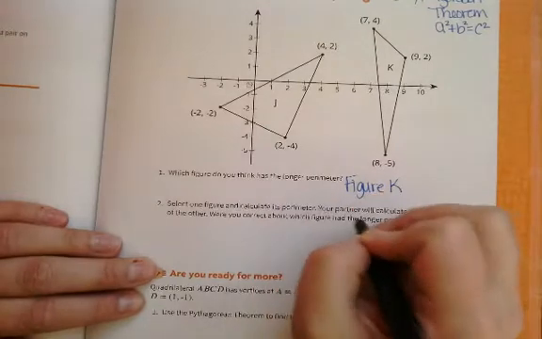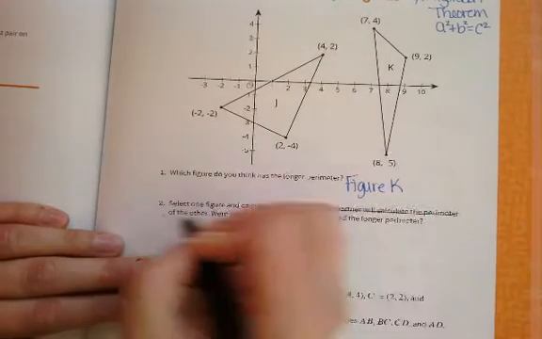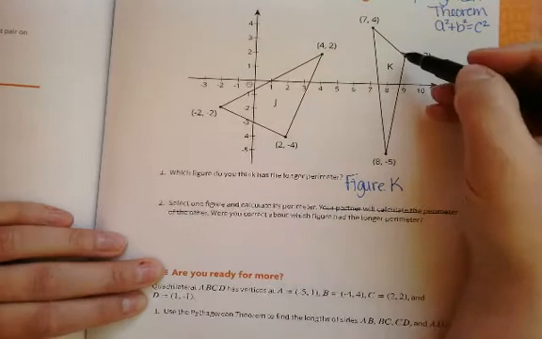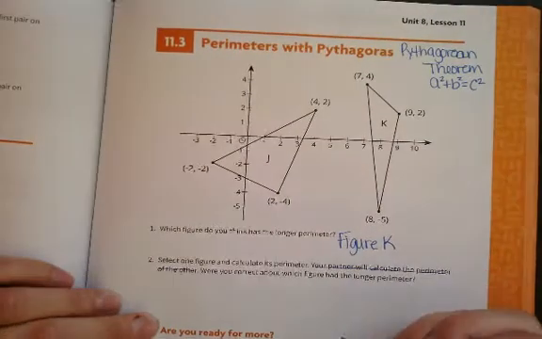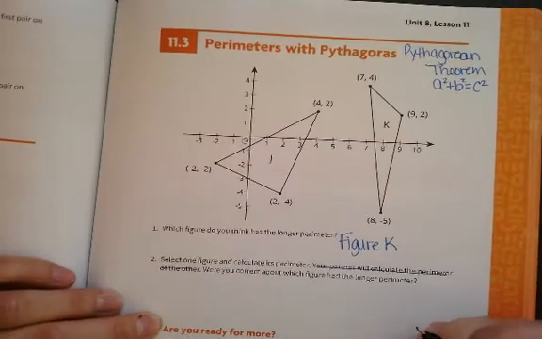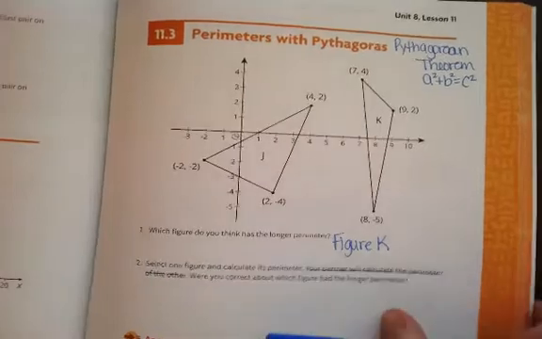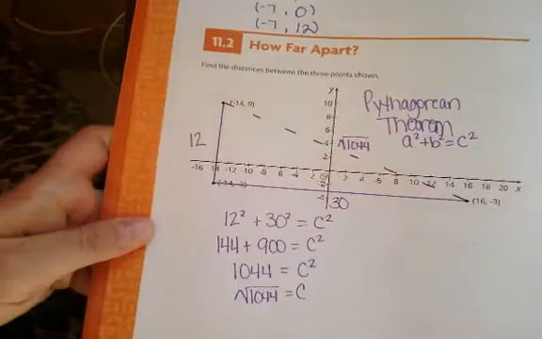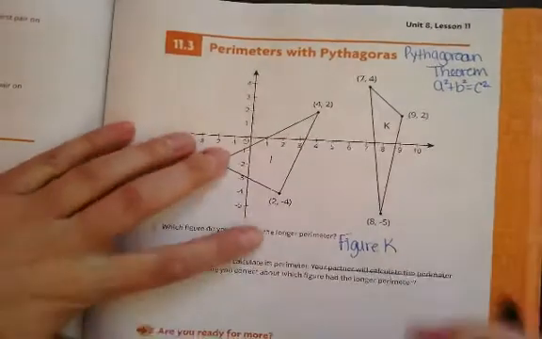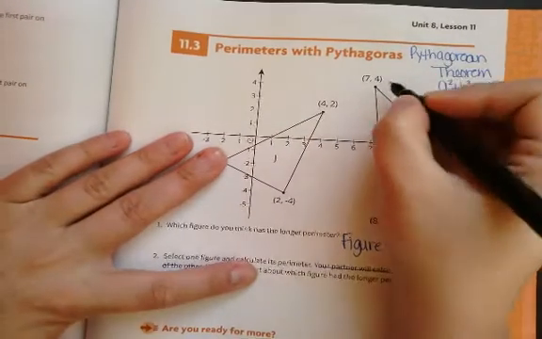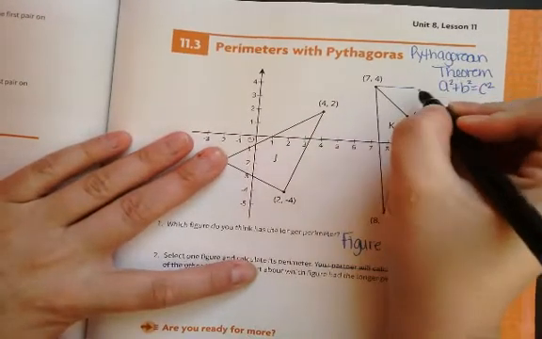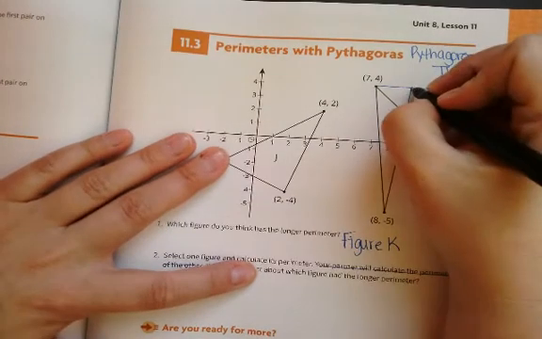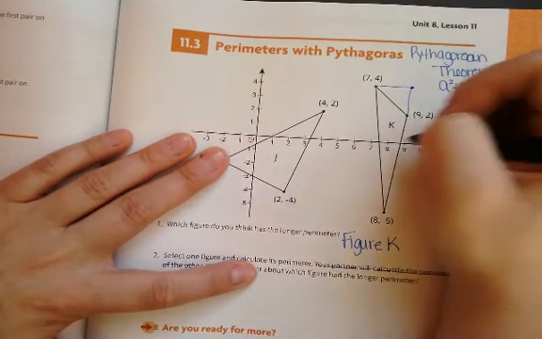All right, it says select one figure, calculate its perimeter. You don't have a partner, so don't worry about that. Okay, so figure K is what we're going to look at. We have to calculate the perimeter of it. How are we going to do that? Well, we're going to use what we knew from the last one. See how we connected those and made a right triangle? We're going to make a right triangle here. So we're going to go out and up, okay?